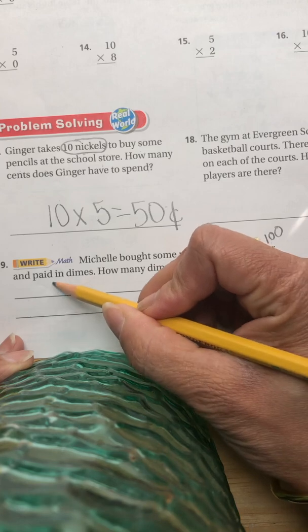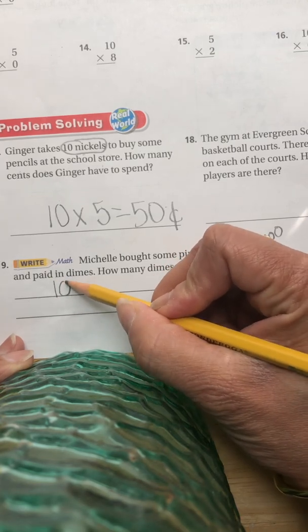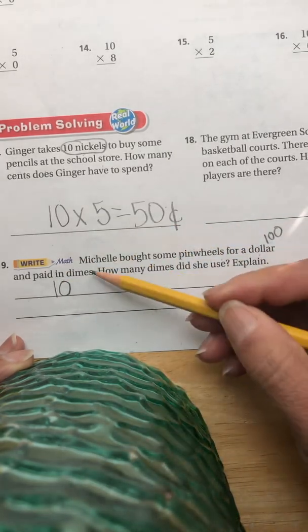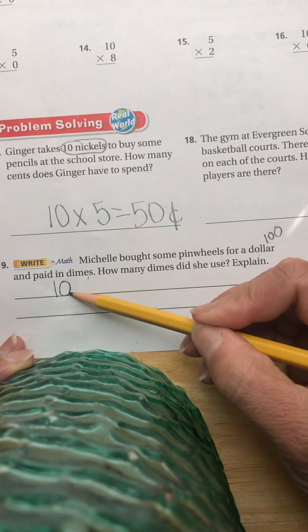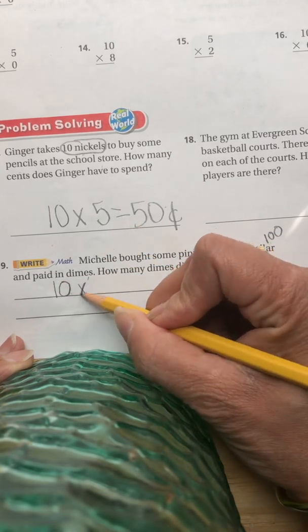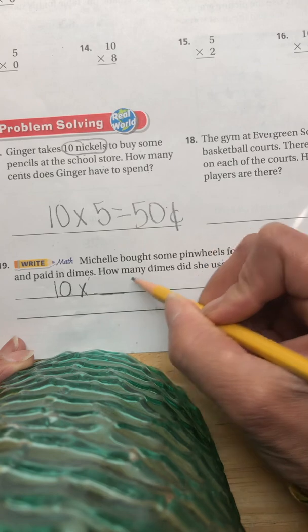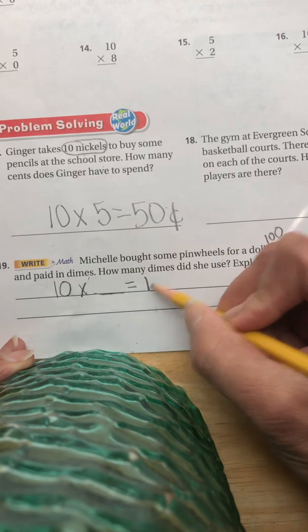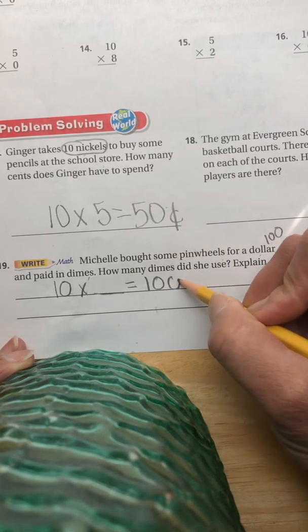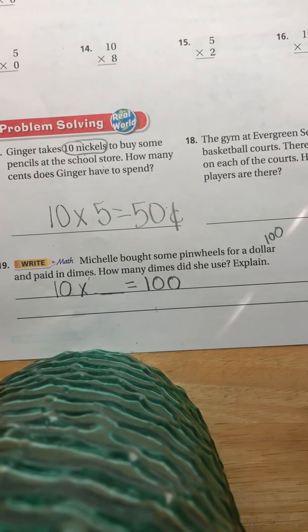Well, she bought the pinwheels. She paid in dimes. A dime is worth 10 cents. And I need to multiply that by something to get the $1. Or if I want to change it, I can just change it to 100. All right.